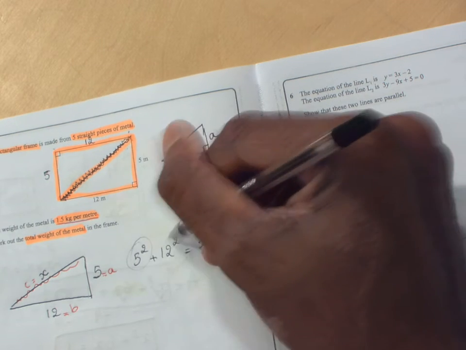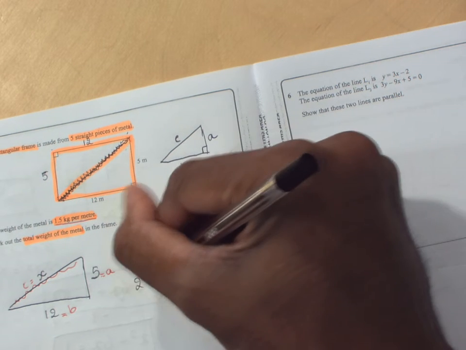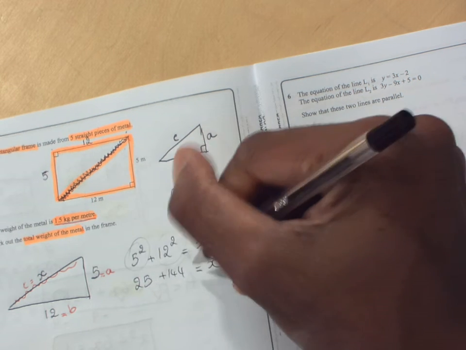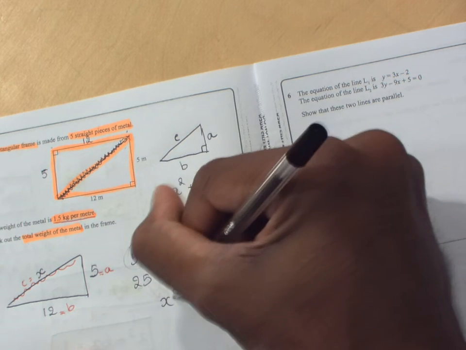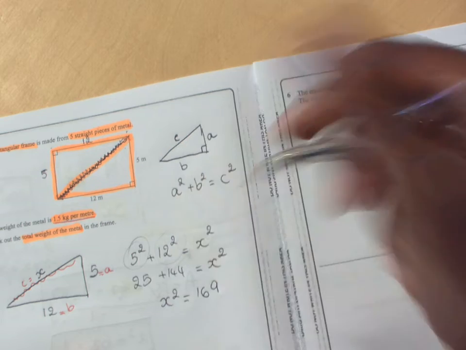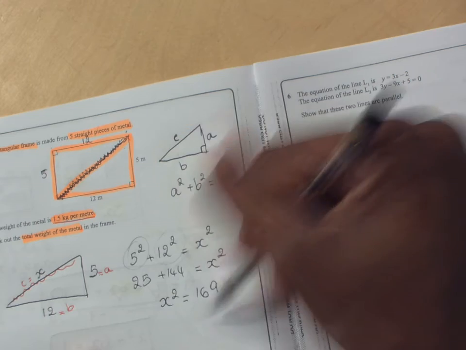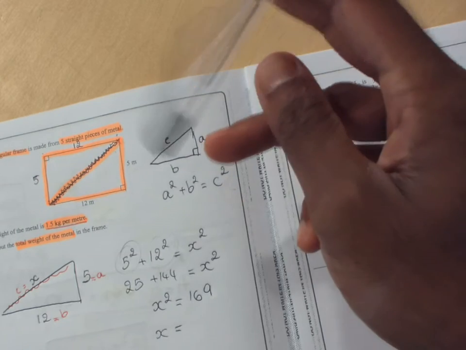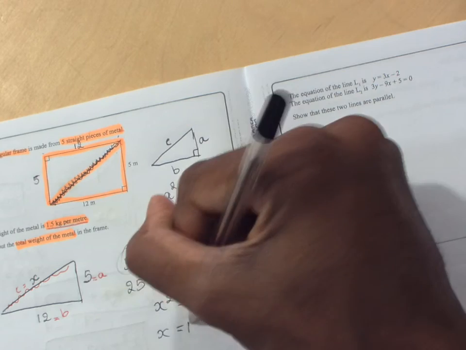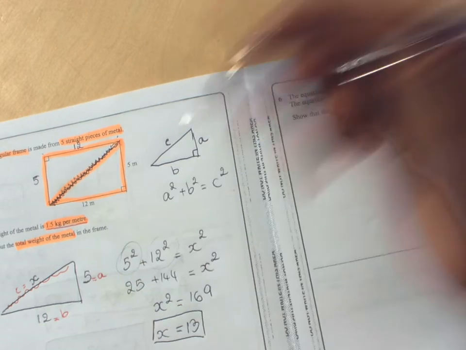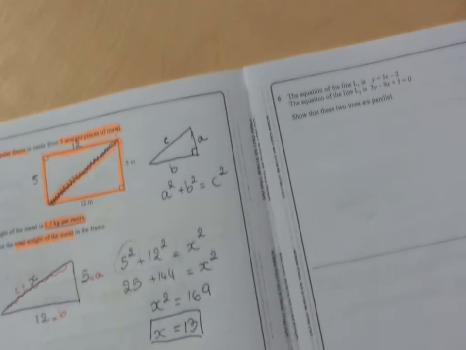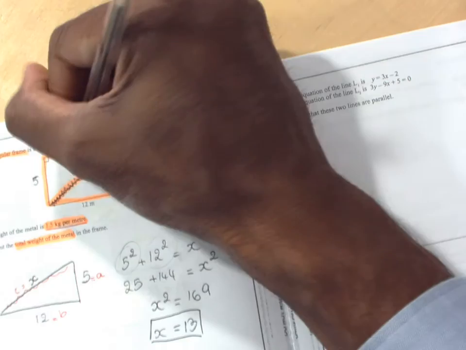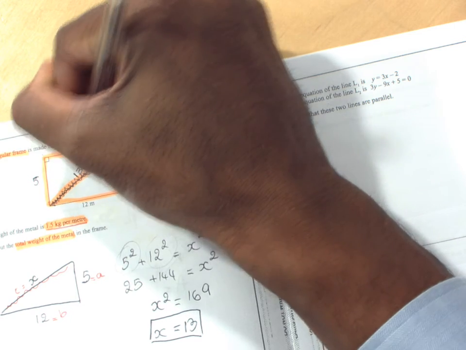I'm going to work each one of them out. So that's 25. That's 144. Add those two together, so X squared is equal to 169. And I need to square root this answer to work out the value of X. So square root of 169, that is 13. Okay, so that's good. I now know all the 5 lengths that I've got here. I know that this is 5, this is 12, this is 5, this is 12, and this missing one, I've just worked it out, that's going to be 13 meters.